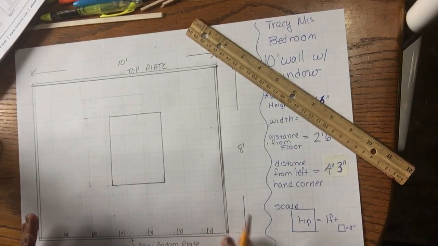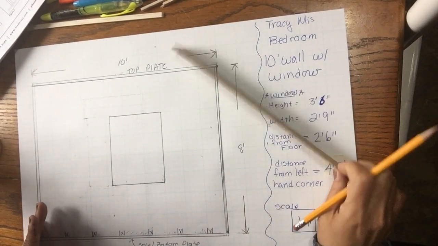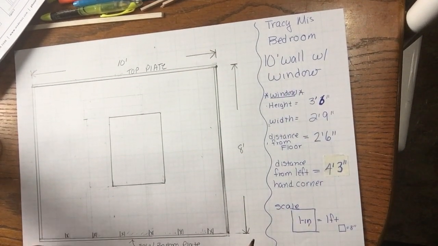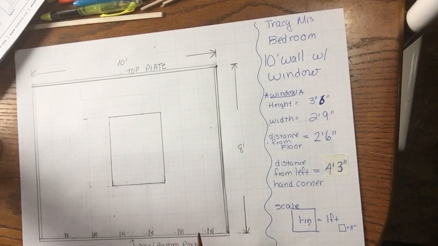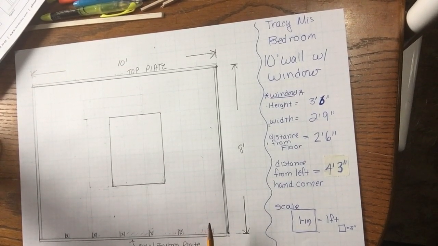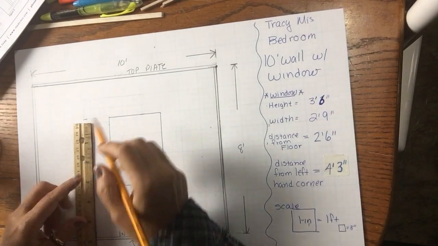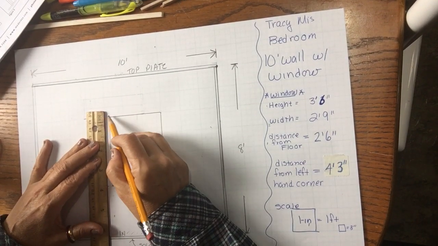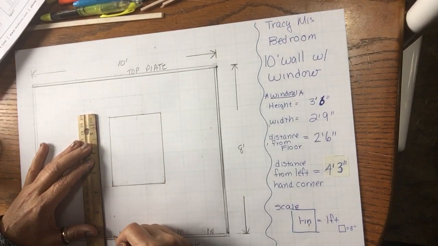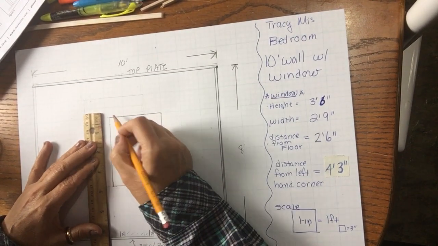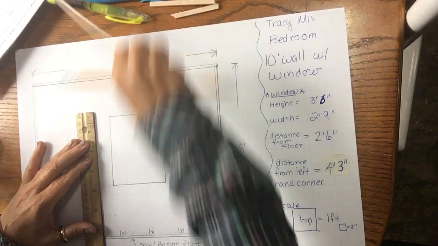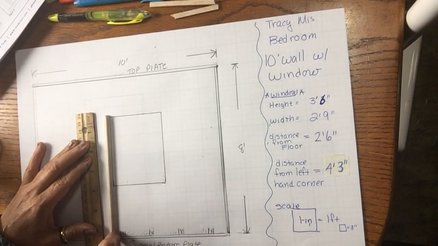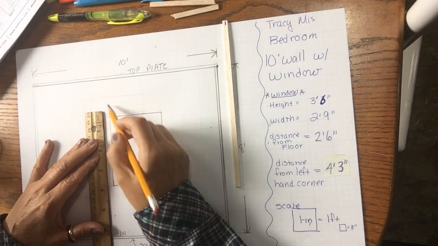Now I need to put in my trim, my header, and my king studs. So let's start with the trim. A piece of trim is going to go from the height of the window down to the floor. Those are going on their side like this, and that's about a half a square.